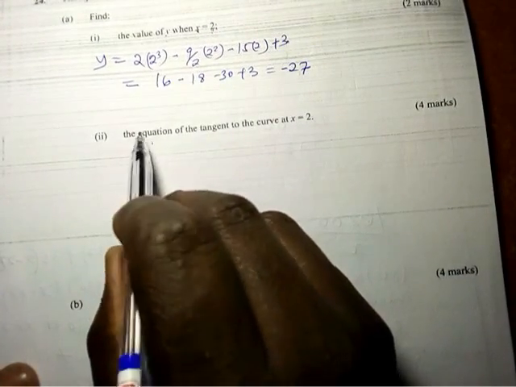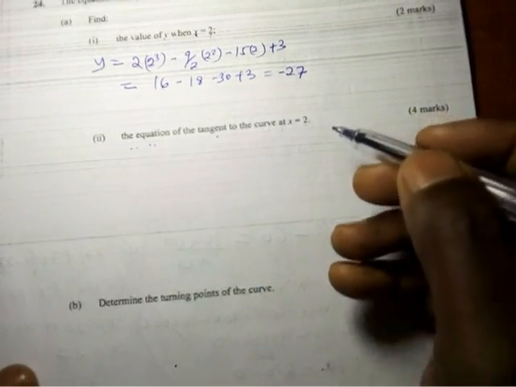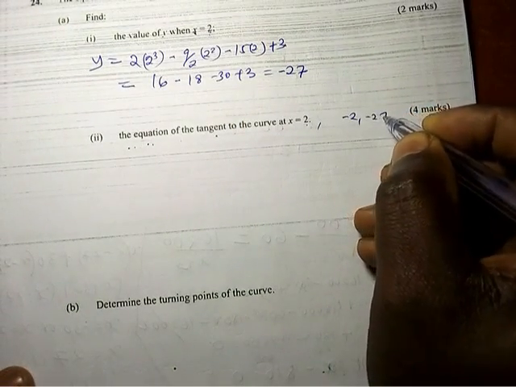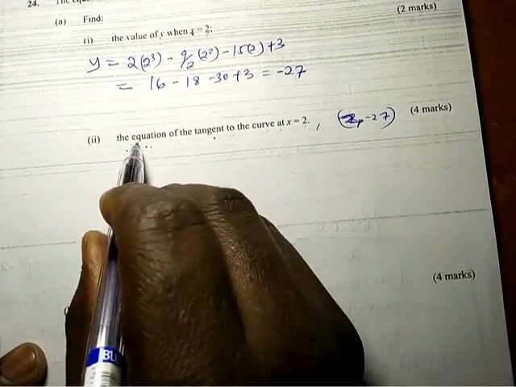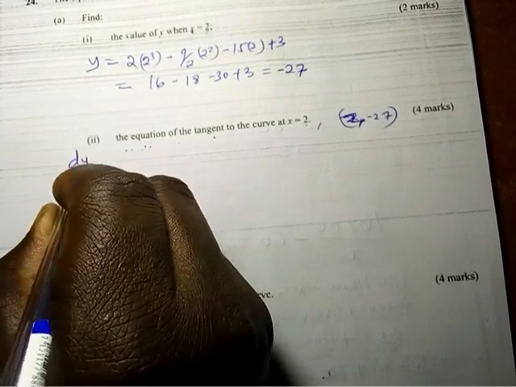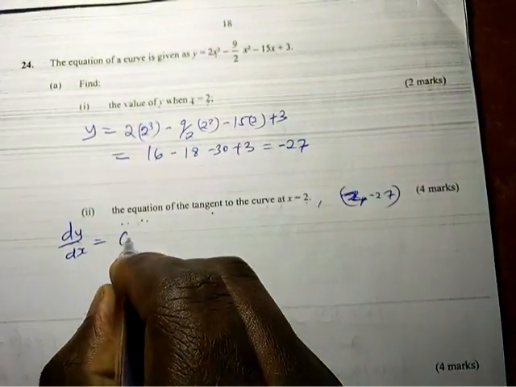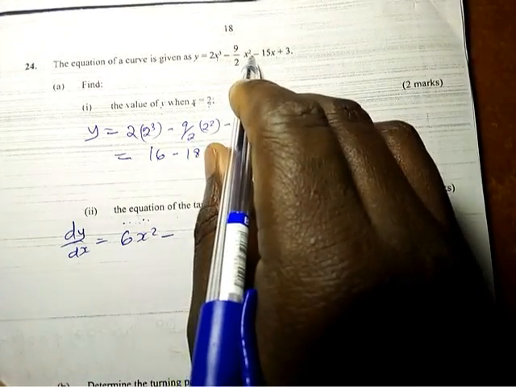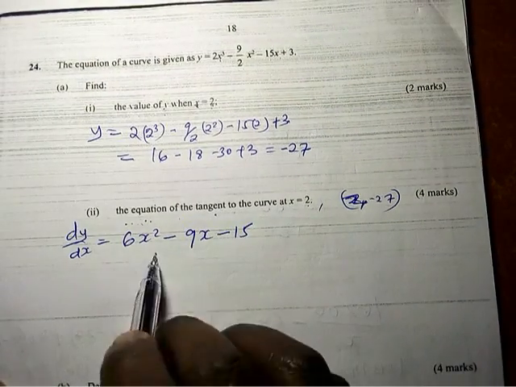Find the equation of the tangent to the curve at x is equal to 2. So our point is going to be 2, and the value of y is going to be negative 27 at 2. That is the point. So for the equation, first let us get the gradient function. The gradient function dy over dx is going to be the derivative of this. This one is going to be 6x squared minus 9x minus 15. So this is the gradient function.